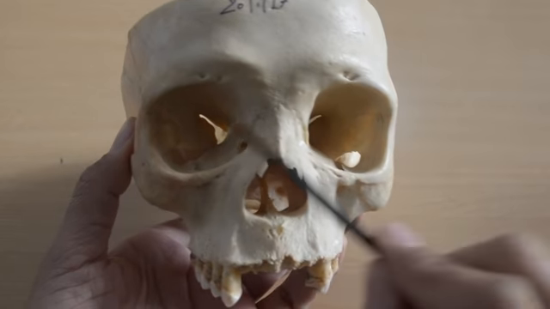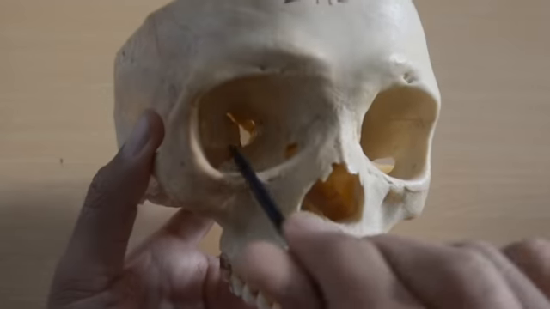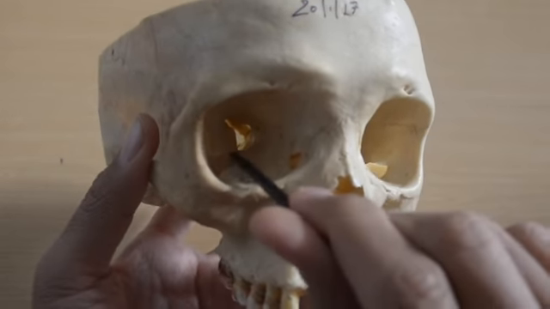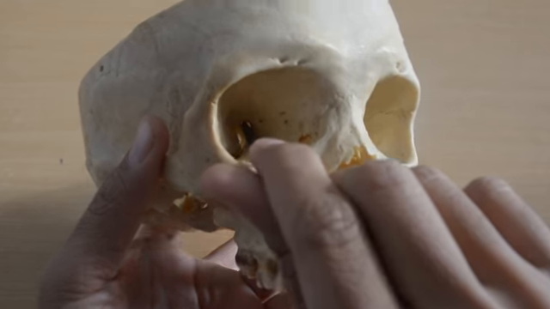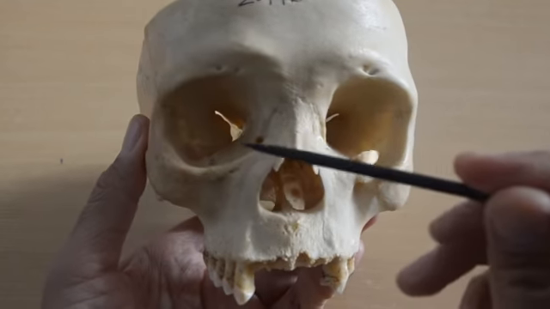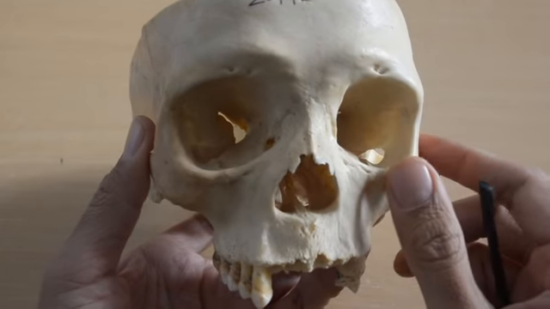Next to it there are the orbits or bony orbits, and within the orbit you will see the superior and inferior orbital fissure, and in the roof of the orbit there is the optic canal. Now let's see a diagram to understand the structures passing through the superior orbital fissure and optic canal.